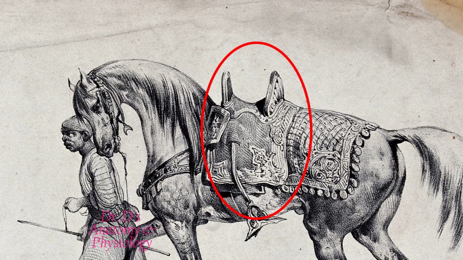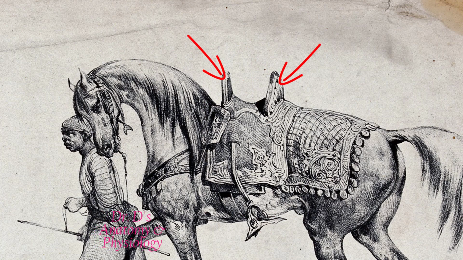And notice that this Turkish saddle, of course, has a seat, but the front and the back of the saddle is very prominent. In other words, the front of the saddle is much larger than what you would see, for example, in a Western or English saddle, and the back of the saddle is very high also.